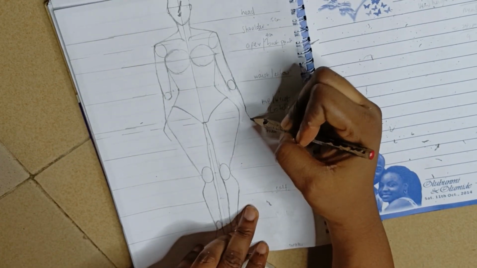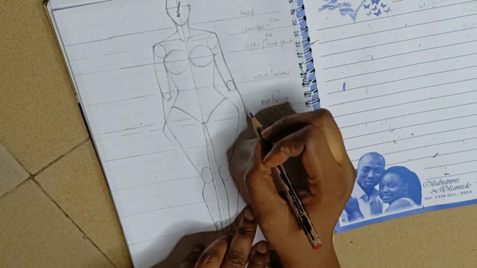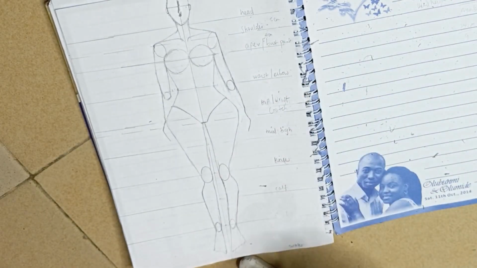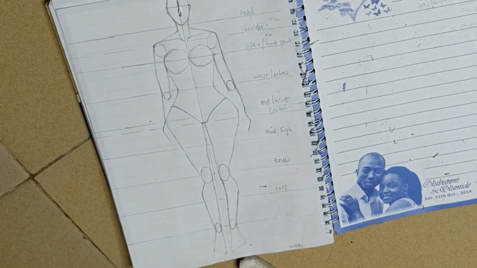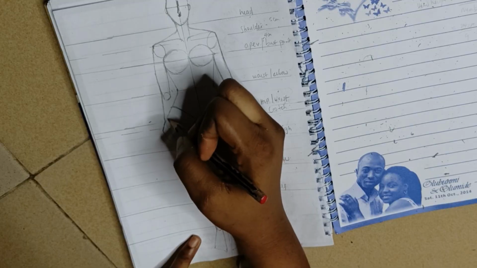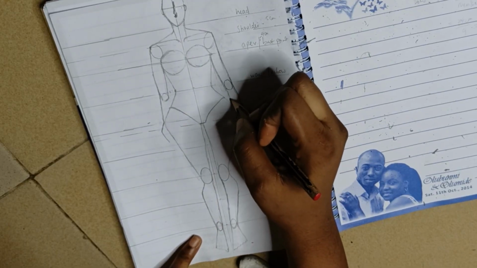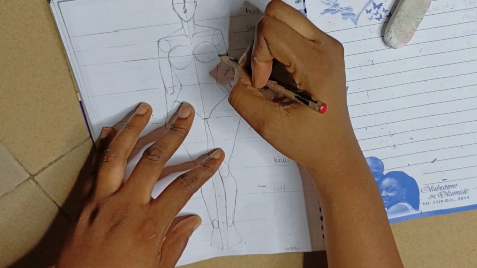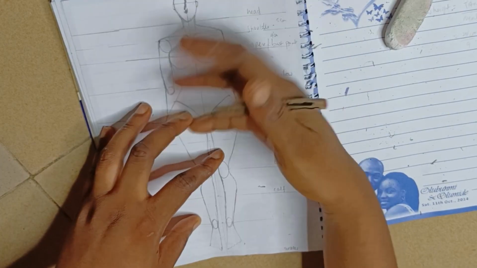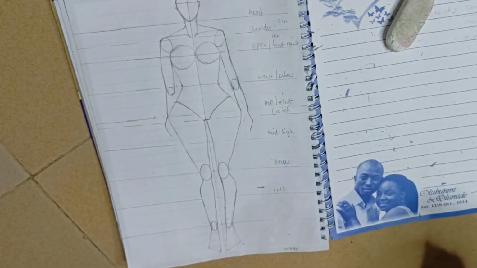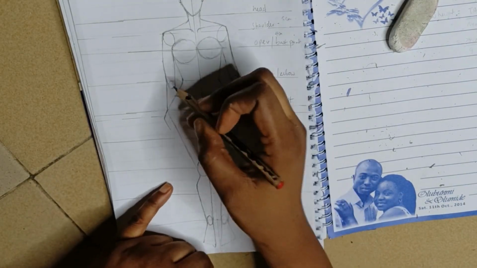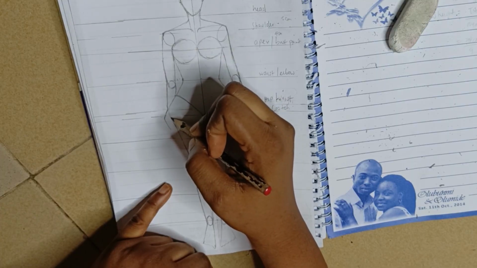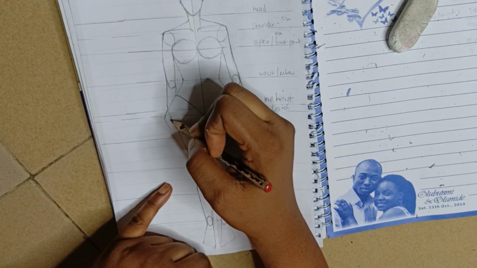Then you extend it out of the crotch line. Then so you join this to this. Okay.